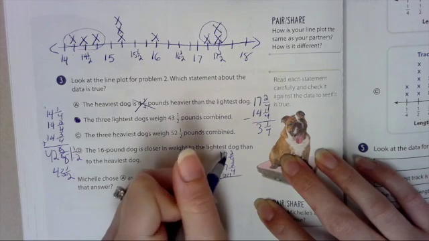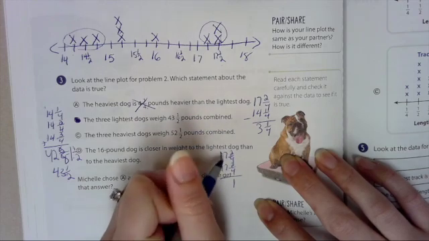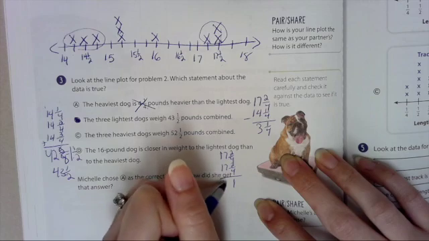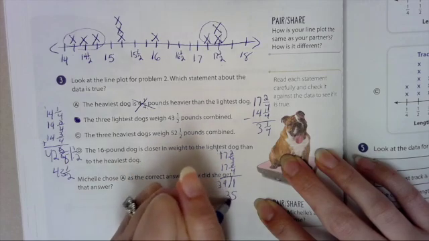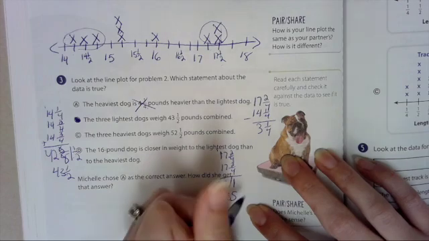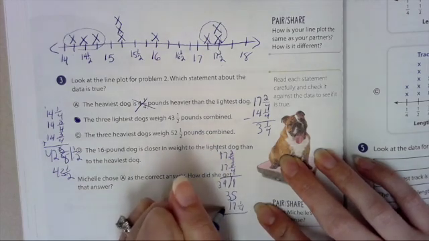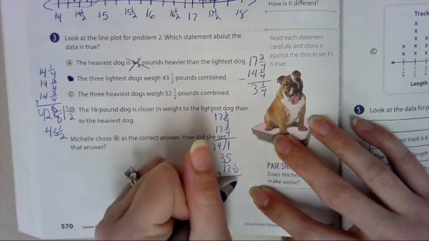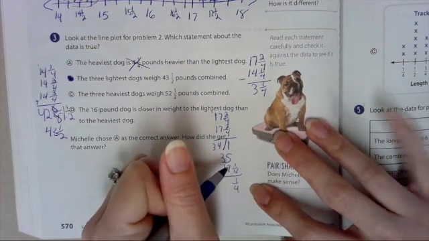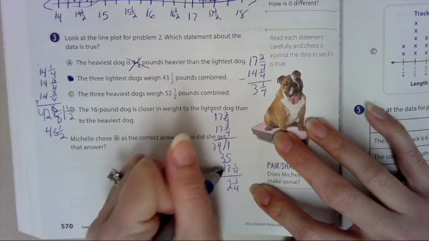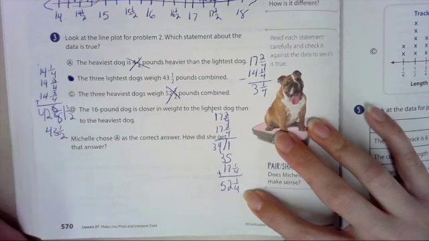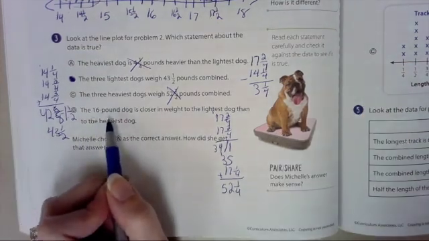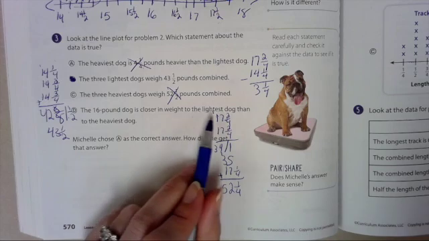So 2/4 plus 2/4 is 1 whole. 17 and 17 is 34, plus 1 is 35, plus we have to add 17 and 1/4, and that would be 52 and 1/4, not 52.5.